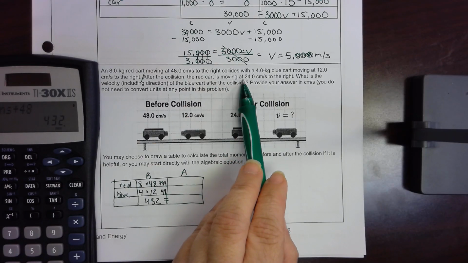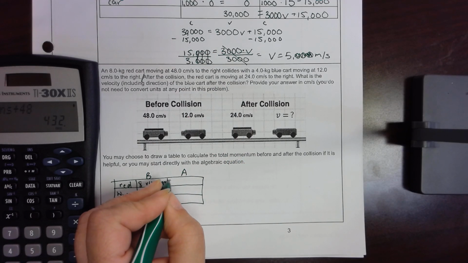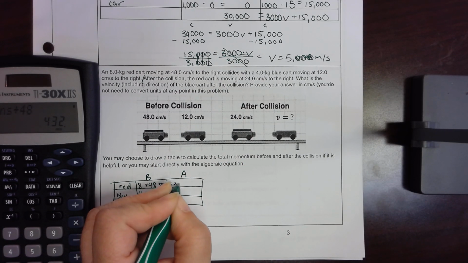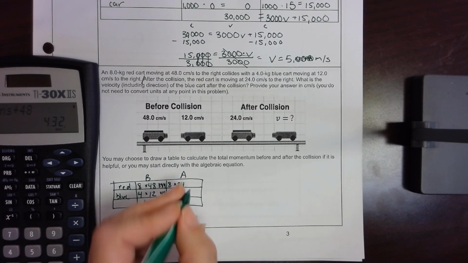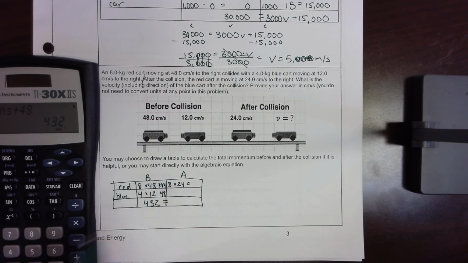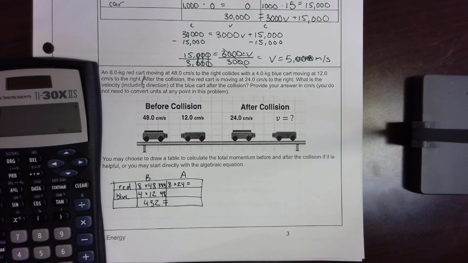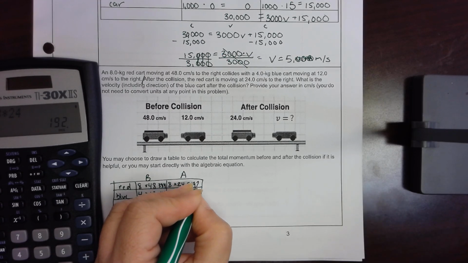After the collision, the red cart, which weighs 8 kilograms, is moving 24 centimeters per second. And that's going to be 192.